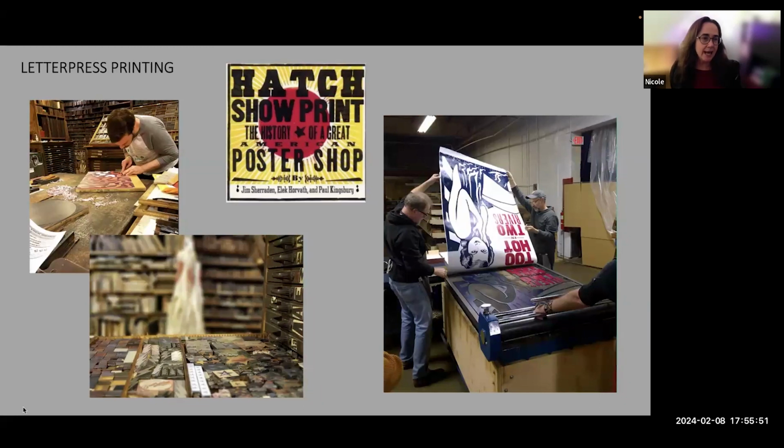And we can see that happening here in the upper left-hand image, directly under letterpress printing. You can see an artist at work making a carving. Below that is the interior of a letterpress shop in Nashville called Hatch Showprint.